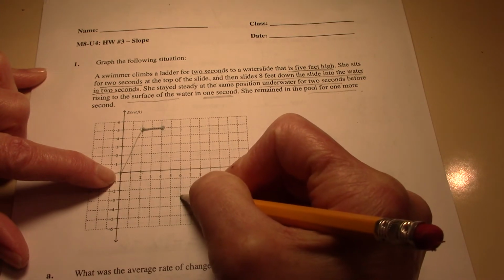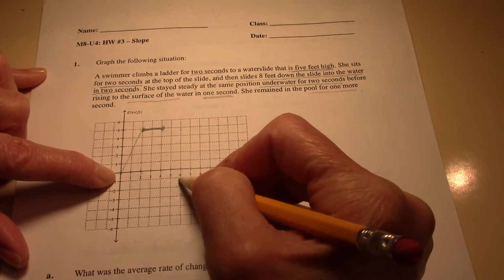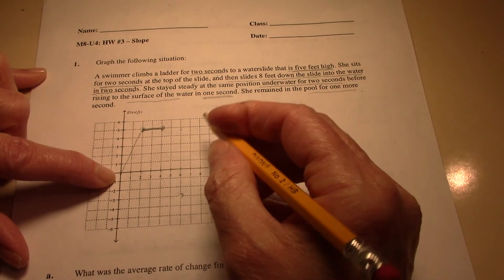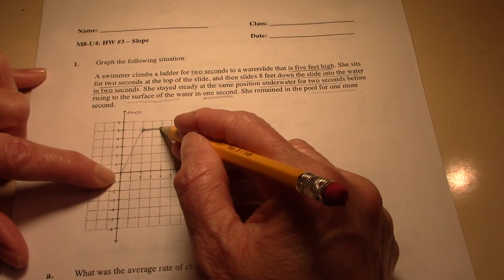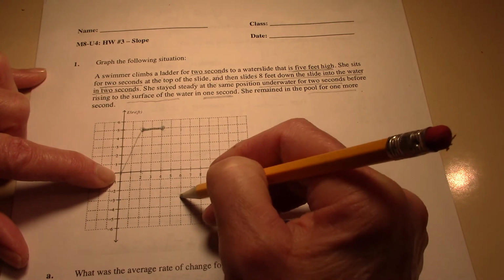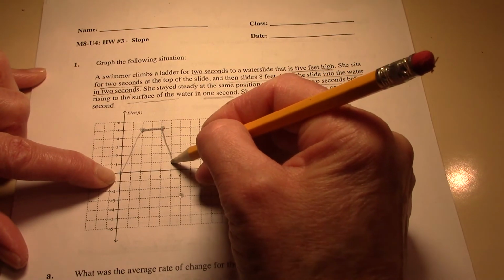So getting over now from 2 more seconds, which gets me to 6 seconds, I'm down to 3 feet below the 0 because this was 5 and I have to go 1, 2, 3 more. But it was an additional 2 seconds. So I'm going to draw kind of a steep line all the way down to there.